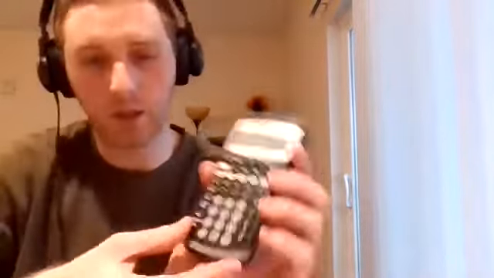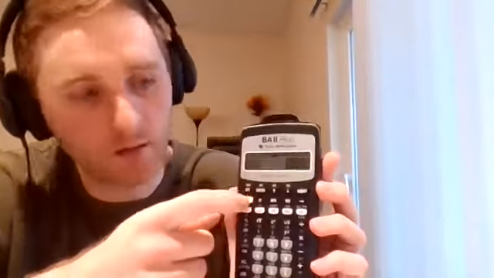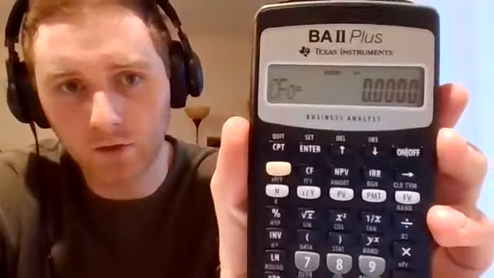So again, I like to clear it. This is a cash flow problem, so we're going to hit CF. That's our cash flow button right next to second. And then we're going to hit second and then CE to clear it. That should wipe cash flow out. If not, do it a couple times, hit CE at the end. And then we go to cash flow. All right, and that brings up CF0 equals nothing.